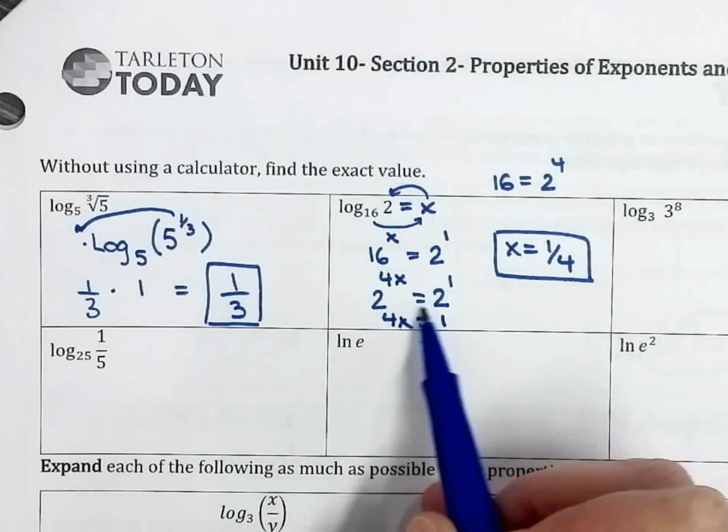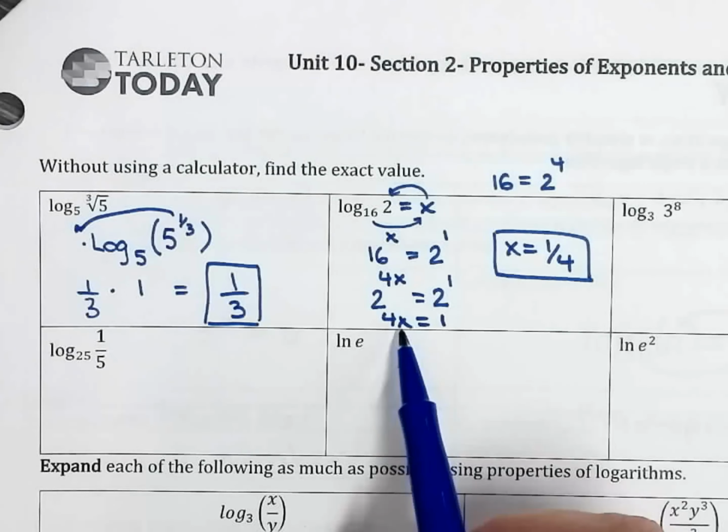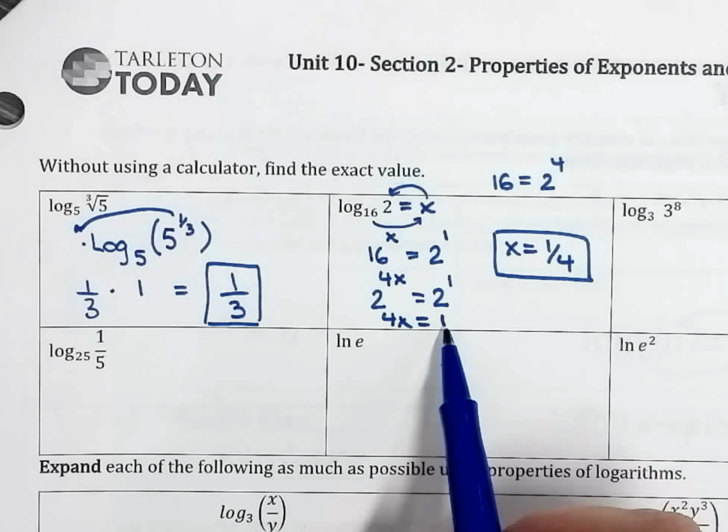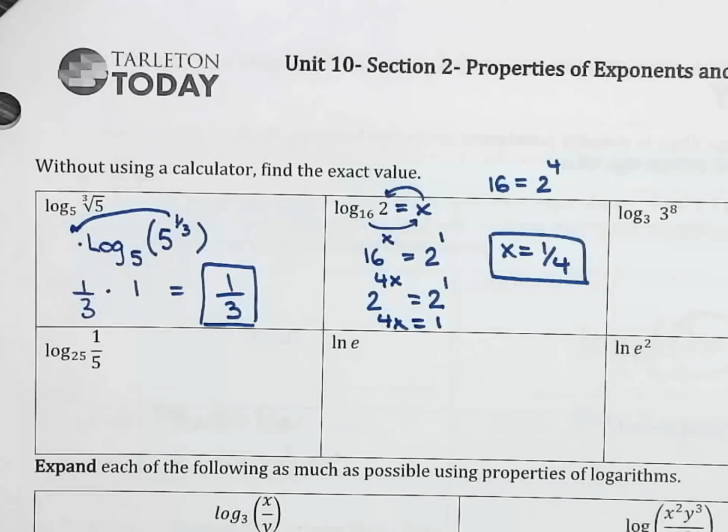Okay? So now the bases are the same. The exponents are also the same. So if the exponents are the same, I have 4x equals 1. Therefore, x equals 1/4.